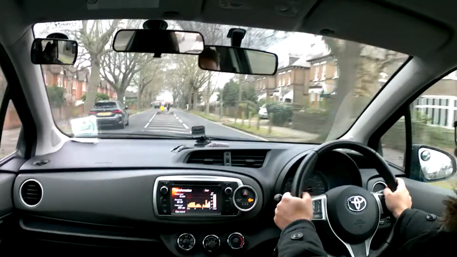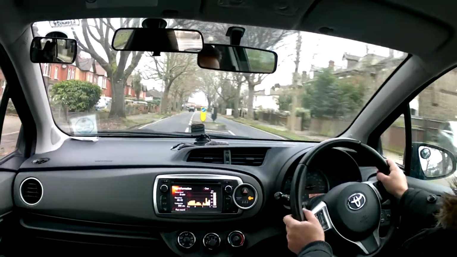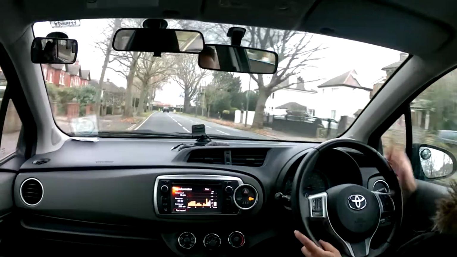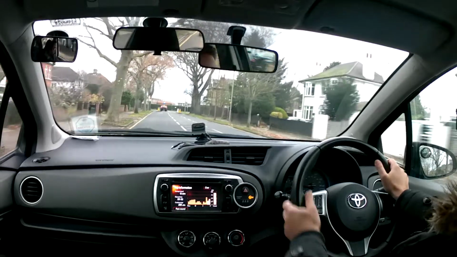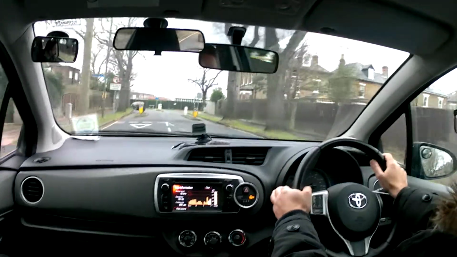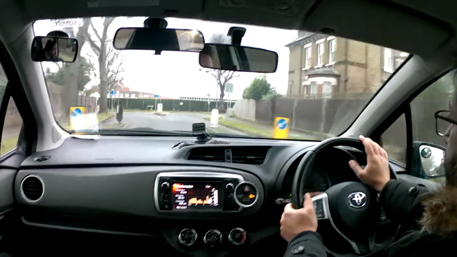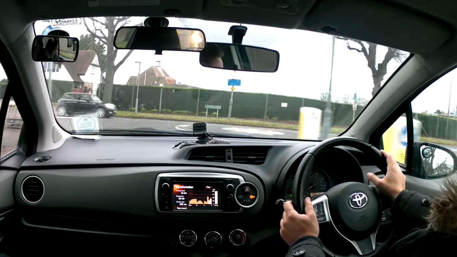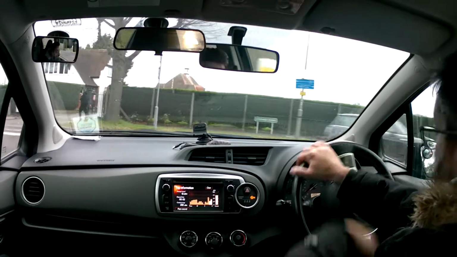So another one coming up, and we are going to turn left. Again, anybody turning in towards us, we don't have to worry about them. It's only the people going across our path that we have to worry about. So as we approach, looking to the right, there's nothing coming, so we can just turn.